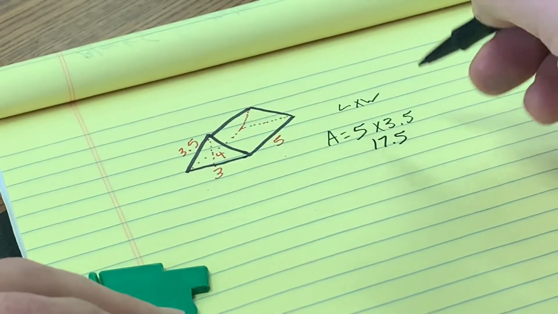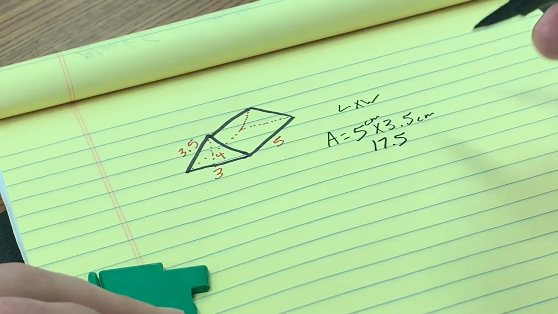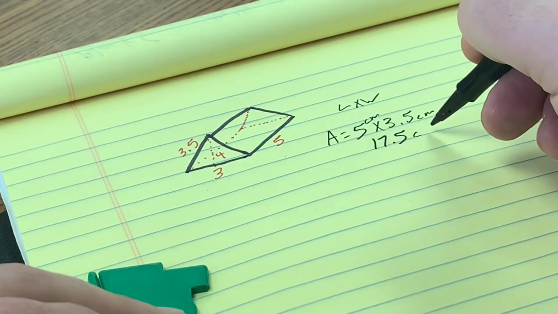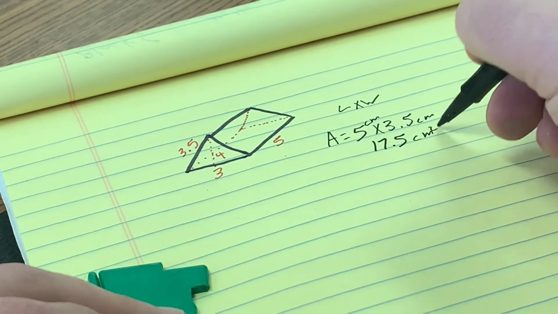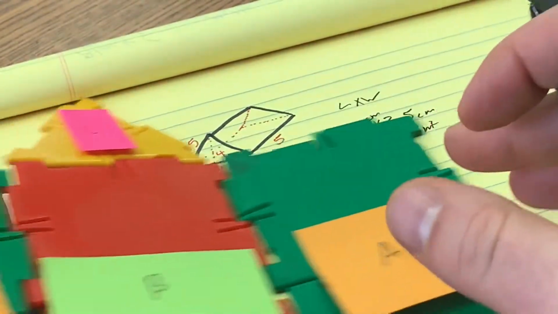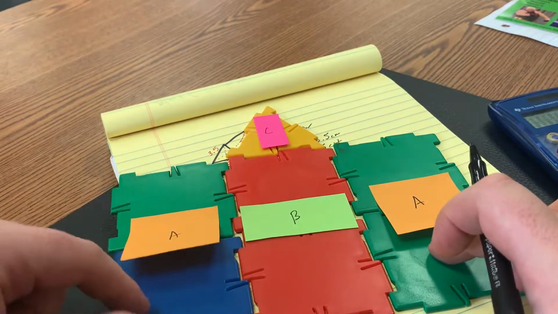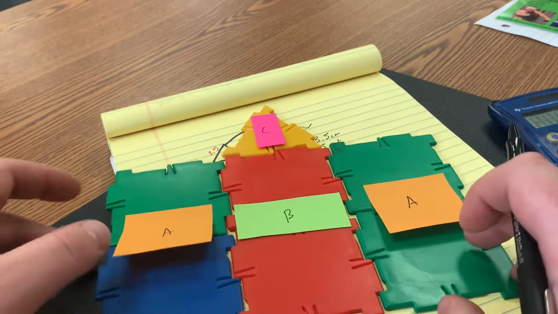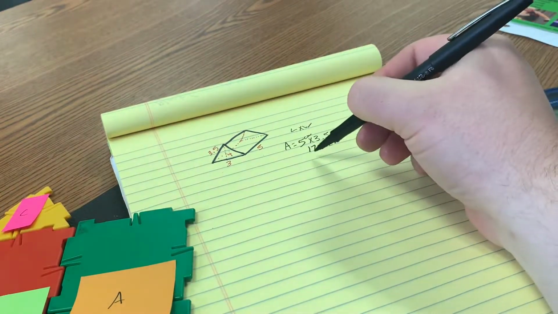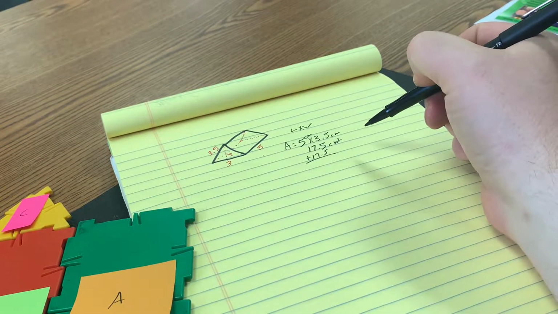And why don't we say that we're doing centimeters on this one? So that would have been 5 centimeters, and this one was 3.5 centimeters. So we'll have 17.5 centimeters squared. Now remember, there's 2 of these, because there's one on this side here, there's one on this side here, so there's 2. So since there's 2, we either have to add 17.5 twice, or you have to multiply it.